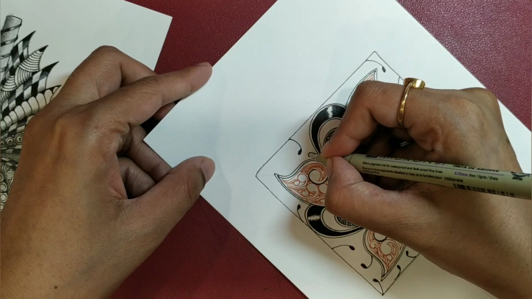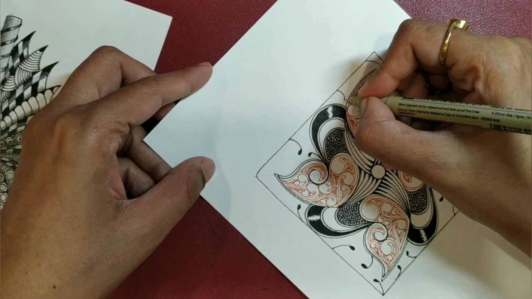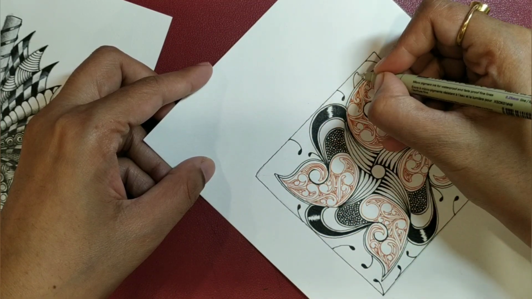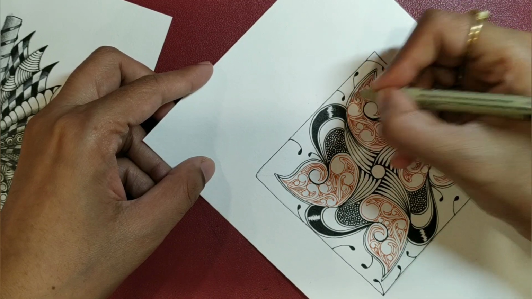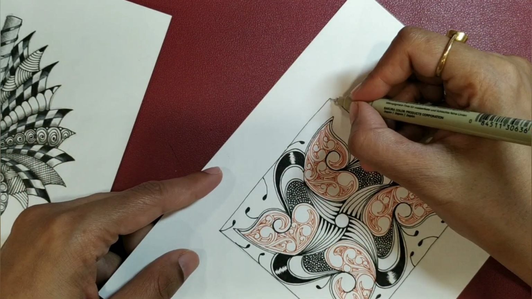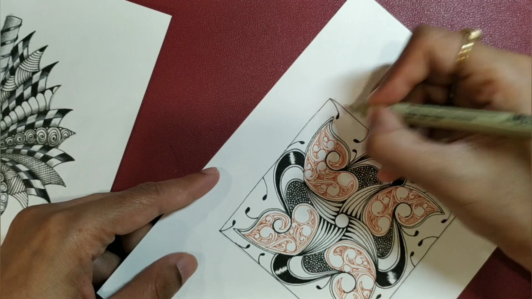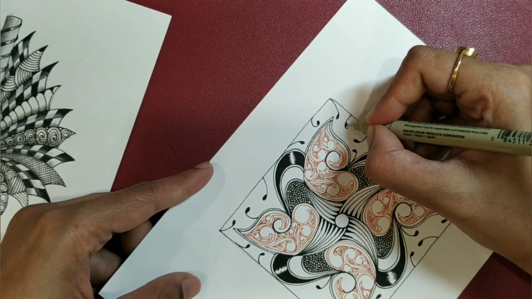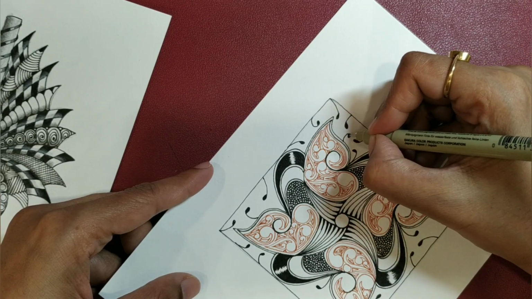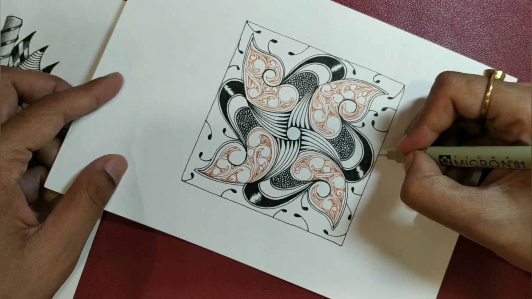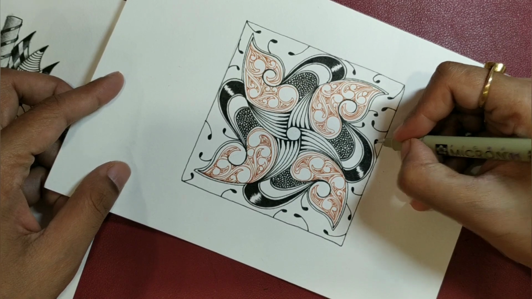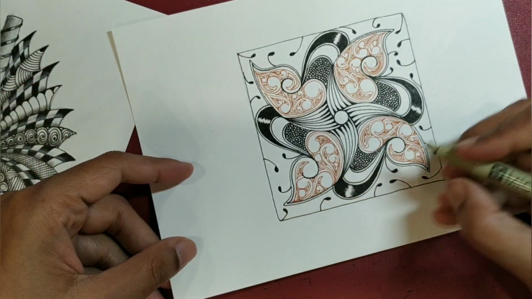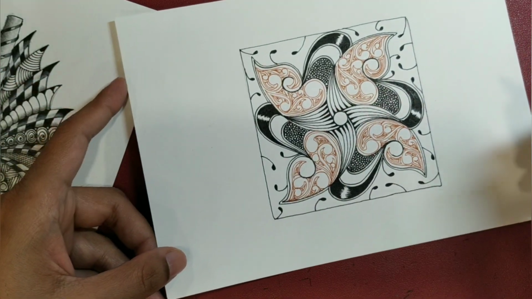So tangles like fescue and tipple are excellent backgrounds that come to your rescue very easily. You can use them in so many different ways. So build that comfort level with these tangles, because they are really nice as standalone as well as filler tangles.